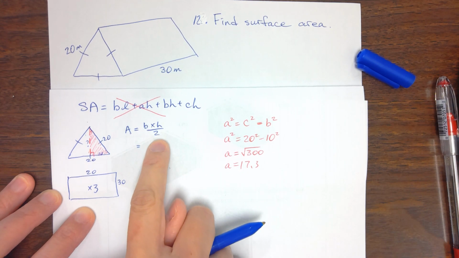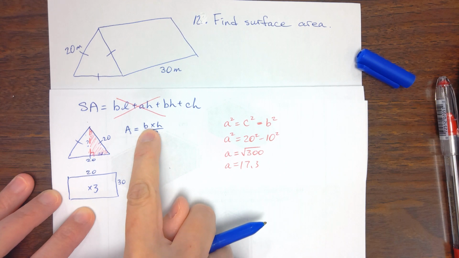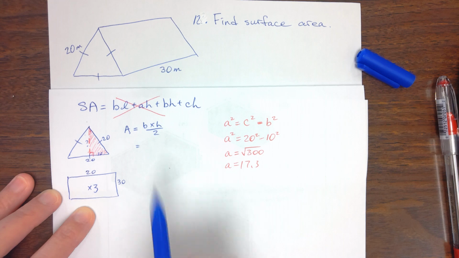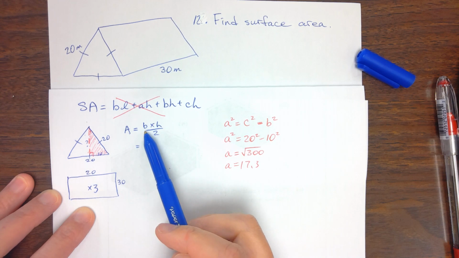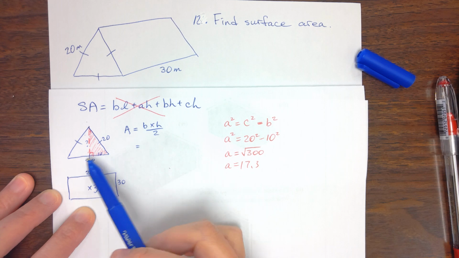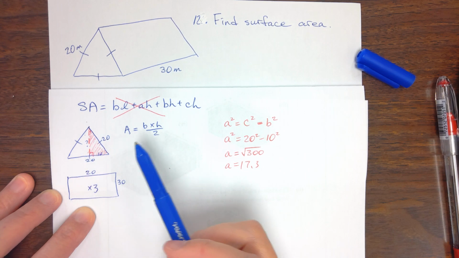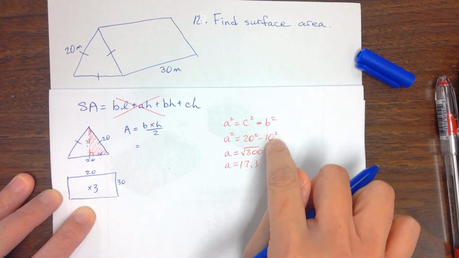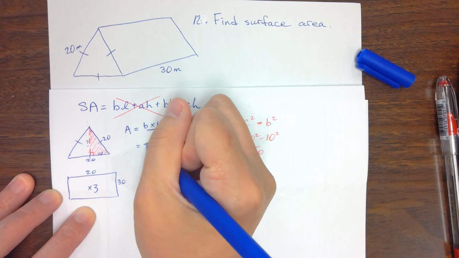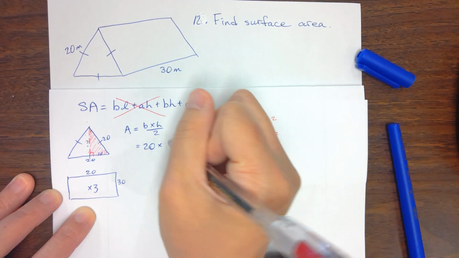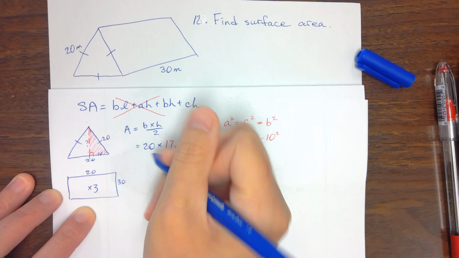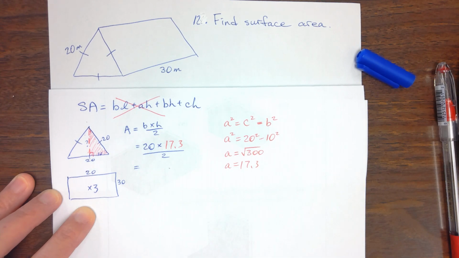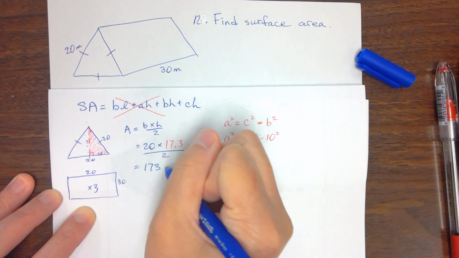Here, when I do my calculation for area, what's b? What number is b? Aaron? Be careful. Now, after you do Pythagorean theorem, you're looking at the overall big picture again. So look at your triangle right here. So it's 20. You only split it to 10 when you do Pythagorean. When you go back here, 20 times 17.3 divided by 2, you get 173.